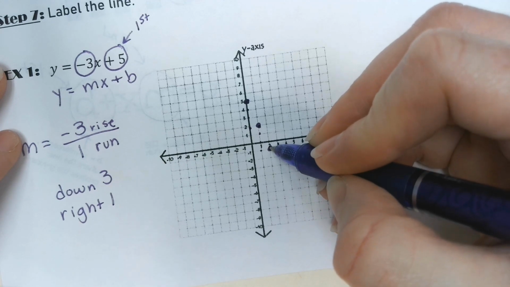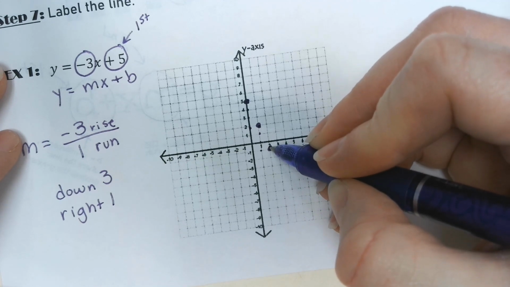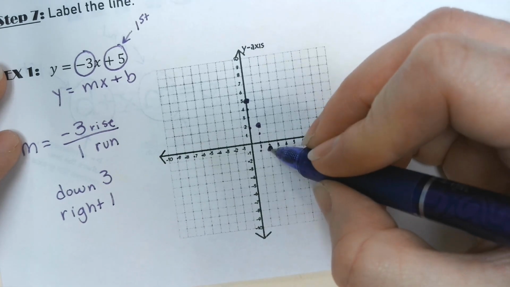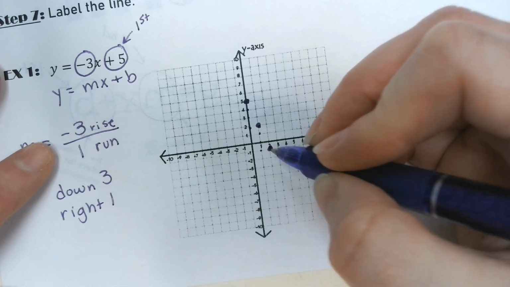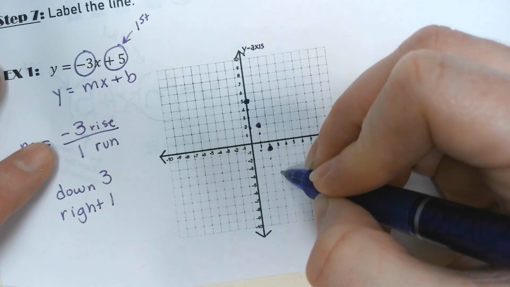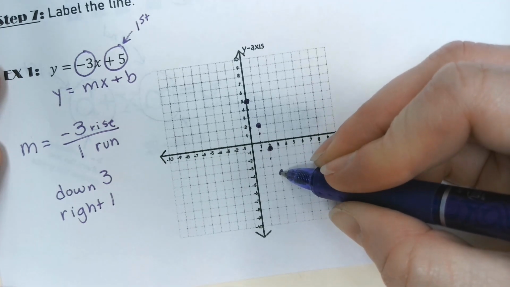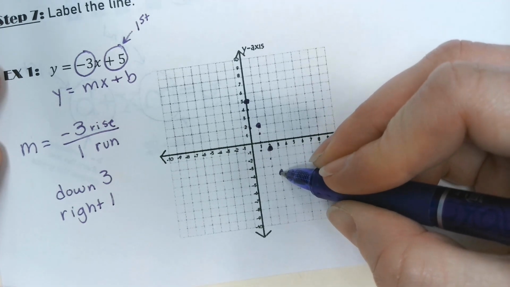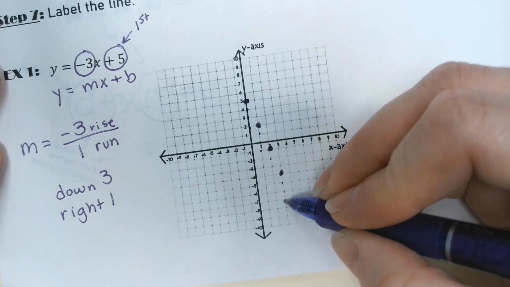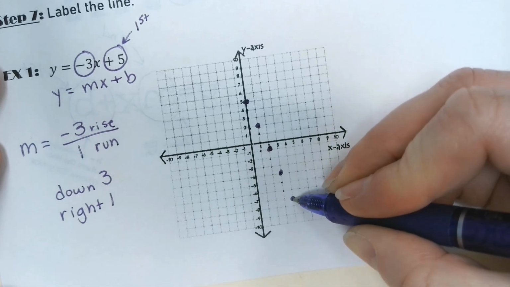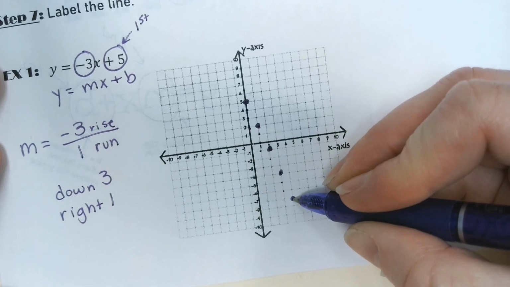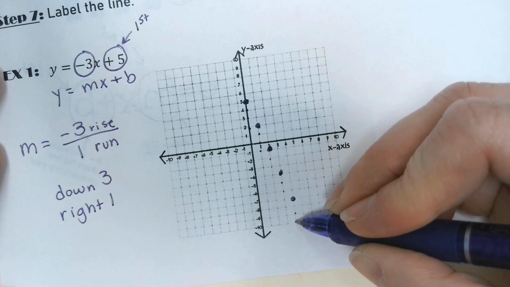So keep on doing that. Okay, now I have my pen on 2, -1. So now go down 3, over 1. Then do it again. Down 3, over 1. Do it again. Down 3, over 1.